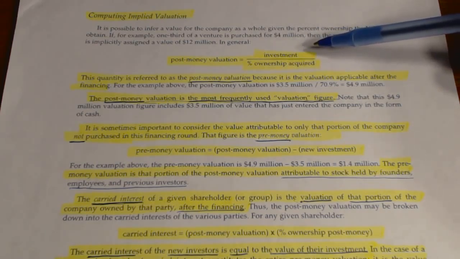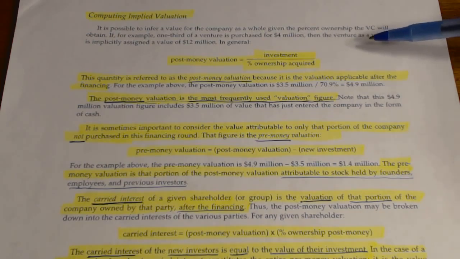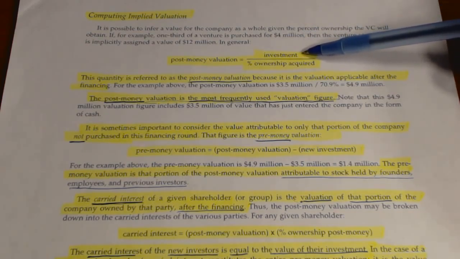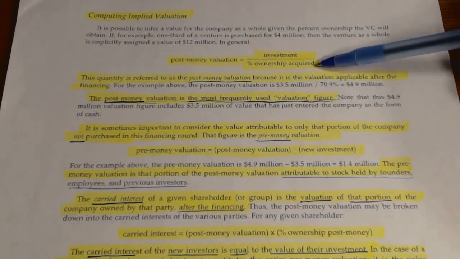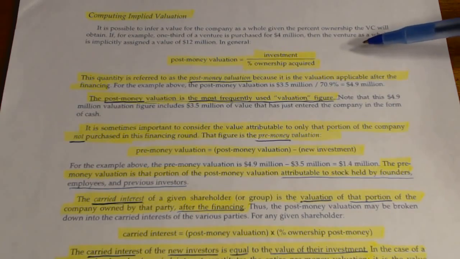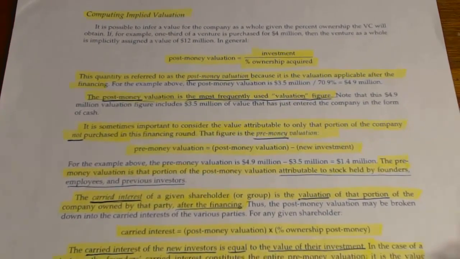Remember, when a number represents less than 100%, you can always divide it by what that number represents and get the 100% value. So in this case, $4 million represents 0.333. You could divide it by that, because it's less than 100%, right? So you can divide it by 0.333, and that gets you to 12 million, which is 100% of the value of the company since he's only buying a third of it. So just remember that, okay?